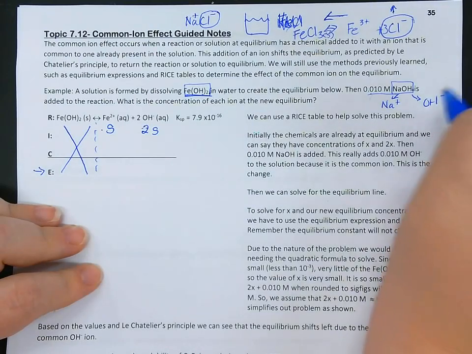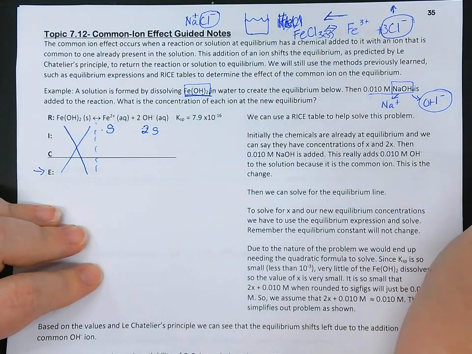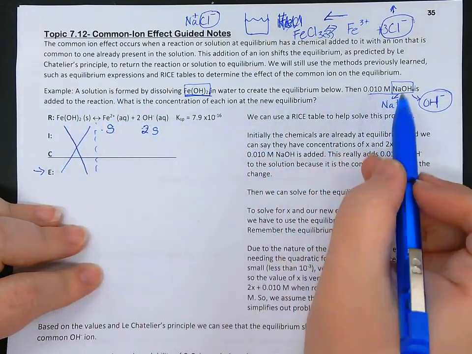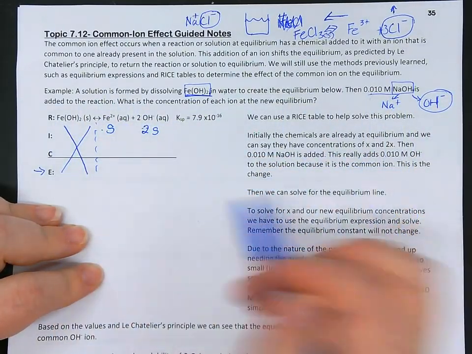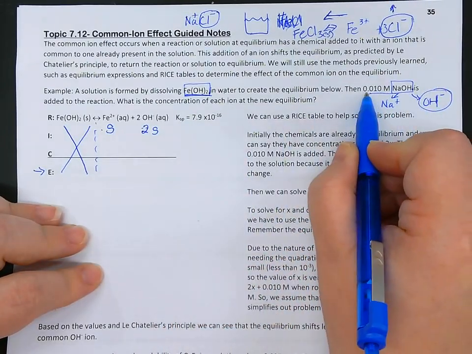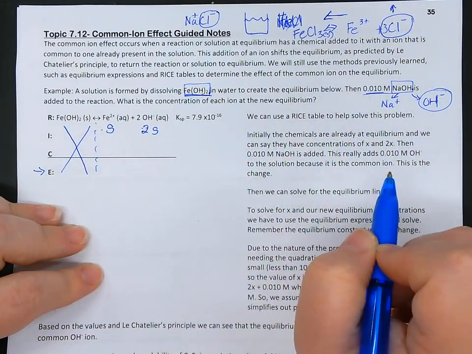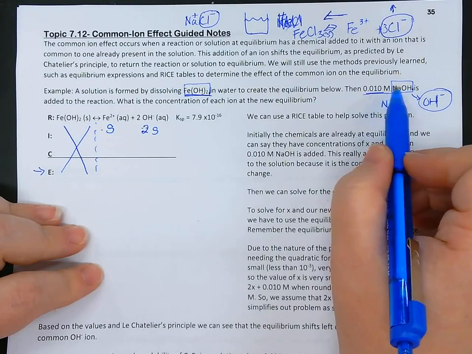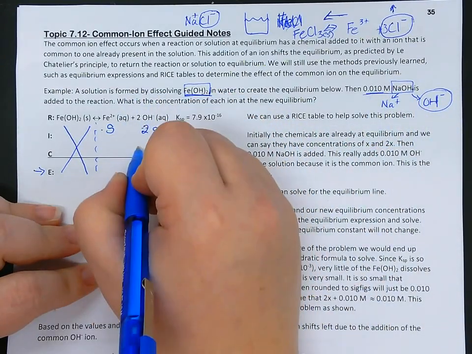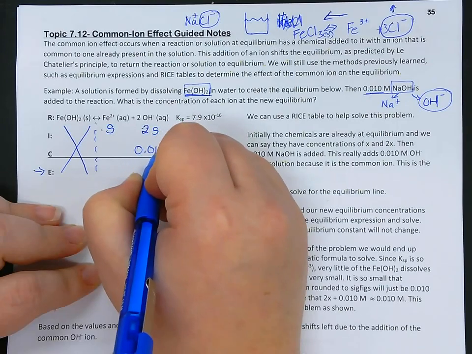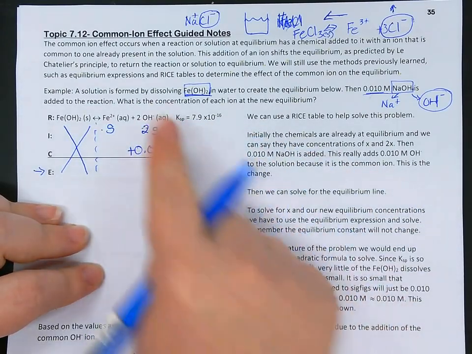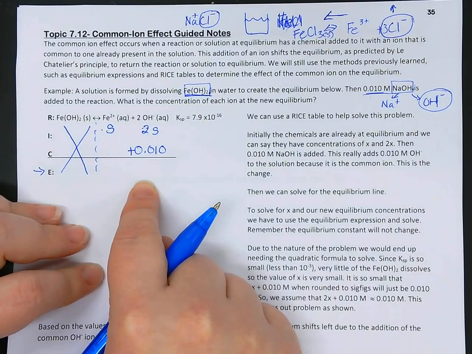Okay, the hydroxide is really what we're adding here. That's going to affect our equilibrium. The sodium will have no effect on our equilibrium because it's not present in this reaction. So we're adding 0.01 molar hydroxide, right? Since this is a 1-to-1 ratio, we're going to get that much hydroxide. So 0.010 molar hydroxide is added to the reaction. So I'm going to add it under my hydroxide line.